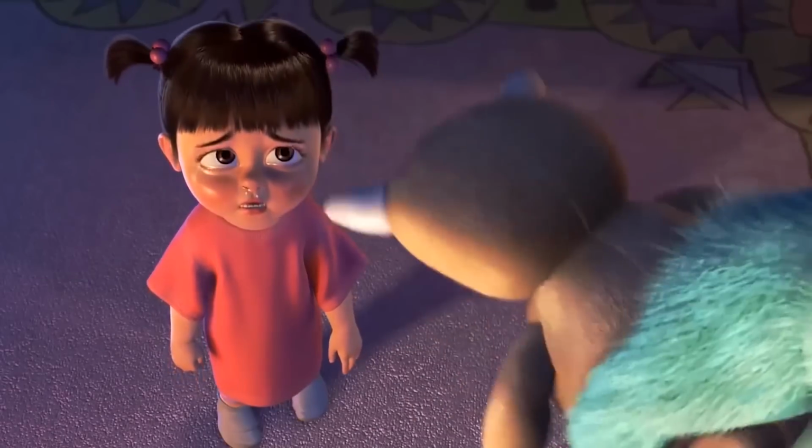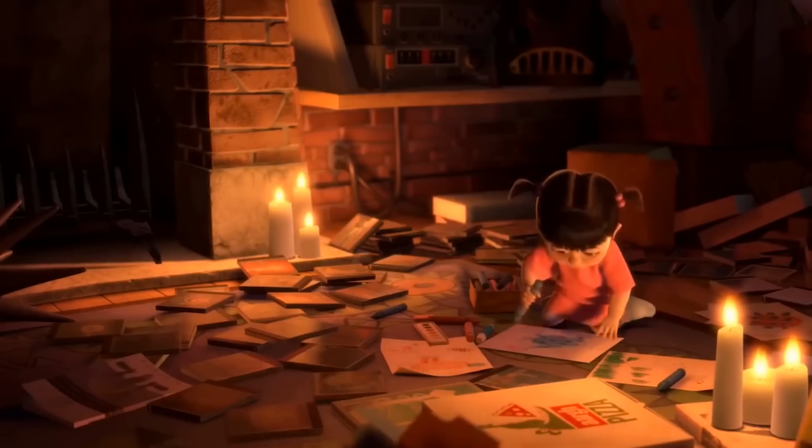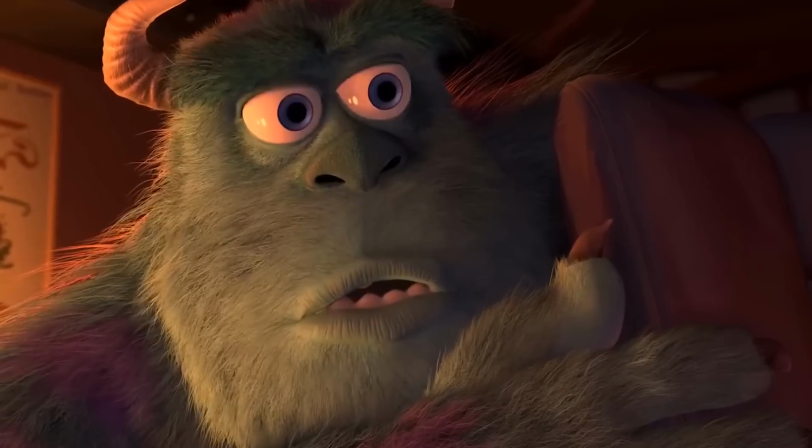The adorable little girl from Monsters, Inc., of course, is not named Boo. Her real name is easily found in the drawings she shows Sully. It's Mary, after Mary Gibbs, who voiced Boo.